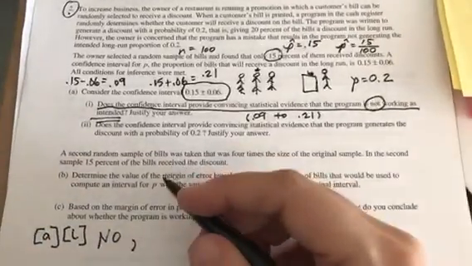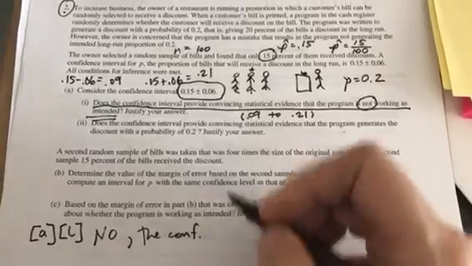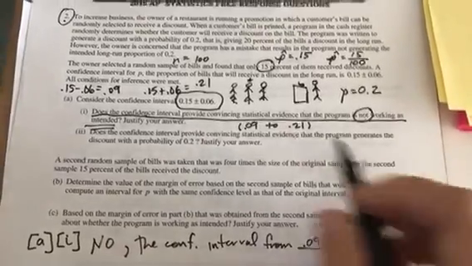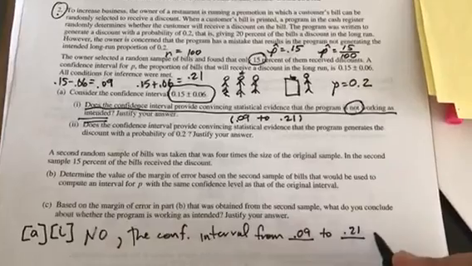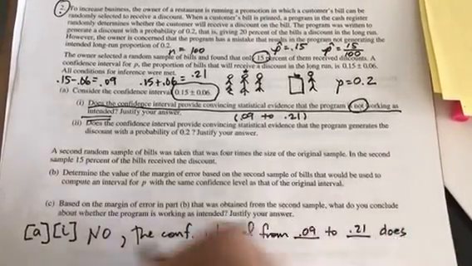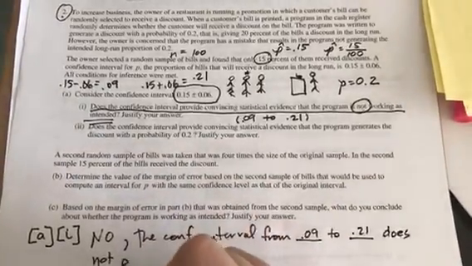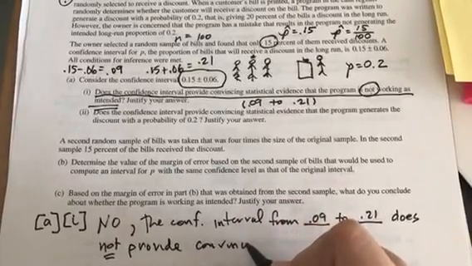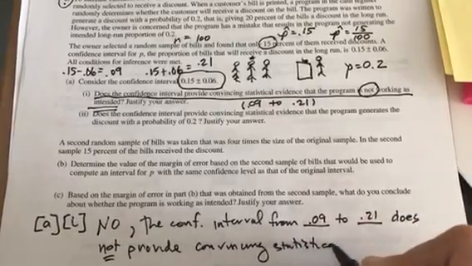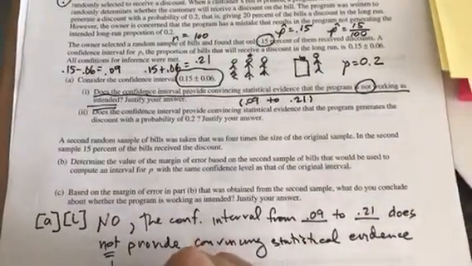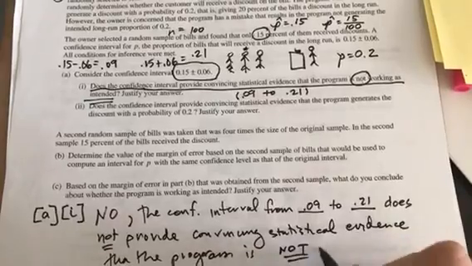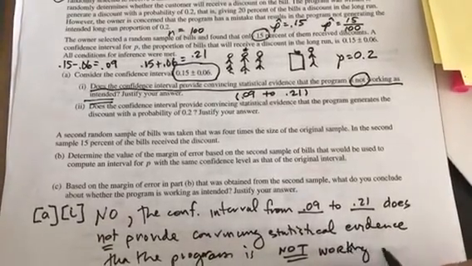And the answer to that has to be no. The confidence interval from 0.09 to 0.21 does not provide convincing statistical evidence that the program is not working as intended.